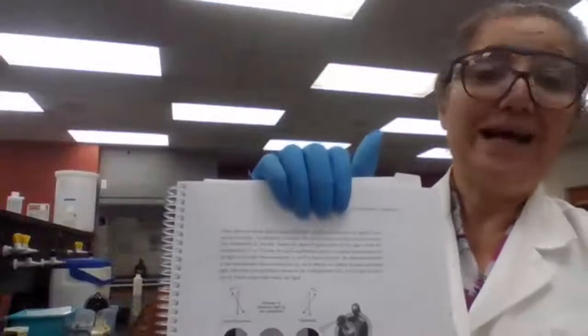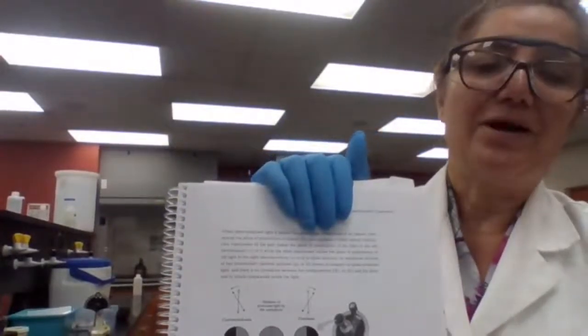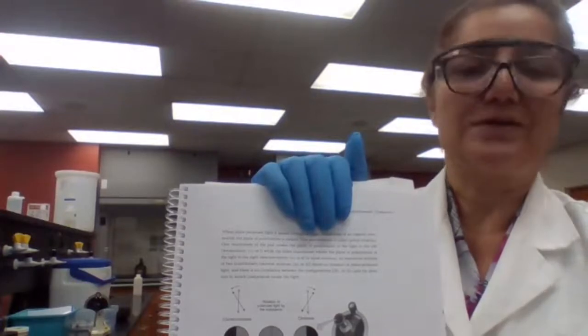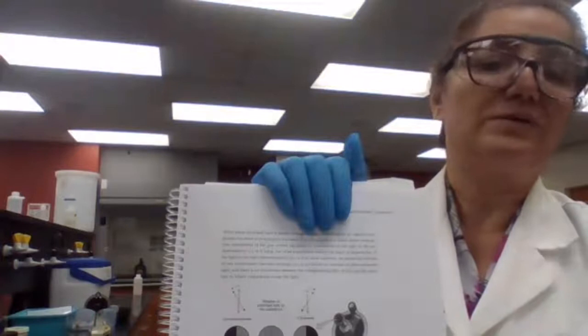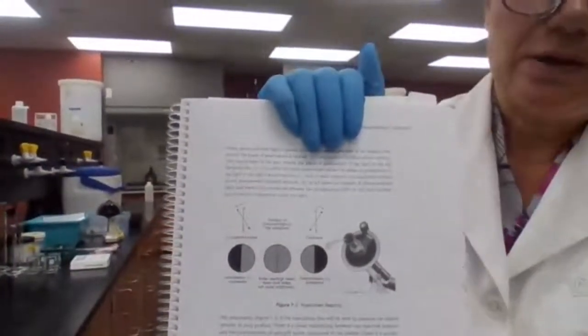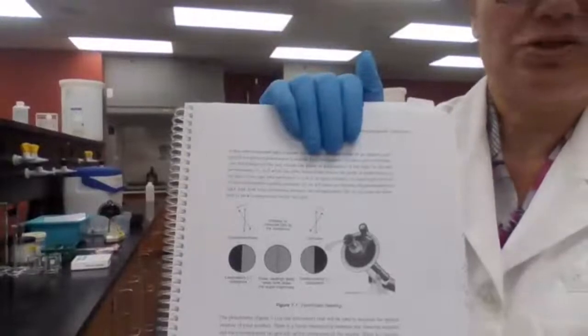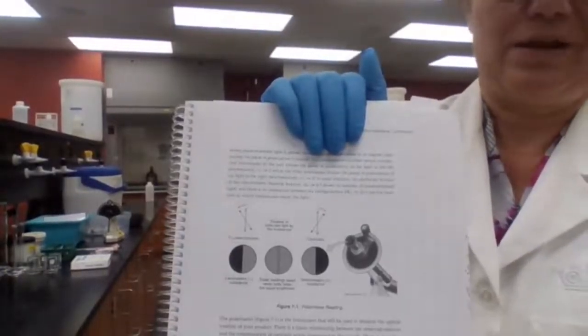When we separate this, I'm going to have to test it with the polarimeter. When we test with the polarimeter, we are going to see how efficient the separation was with the resolution technique that I used. That is going to be determined based on the observed rotation and the specific rotation of the final product that I have.